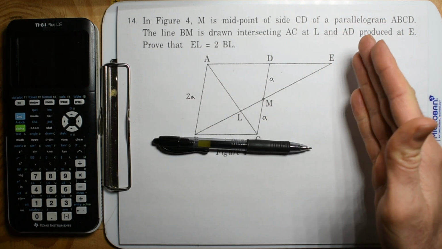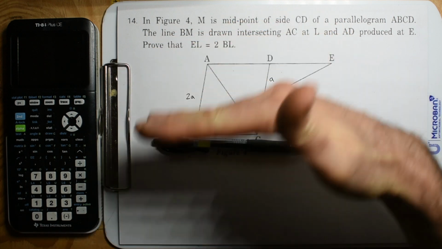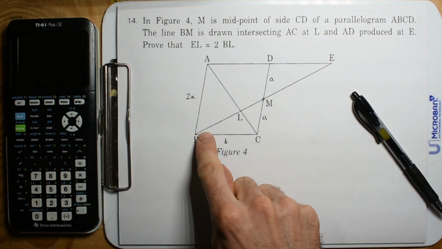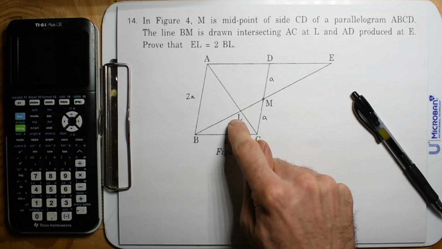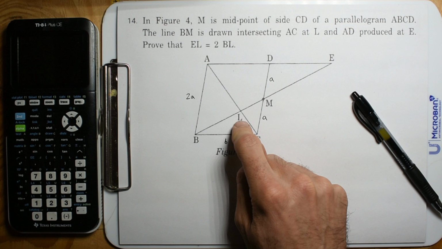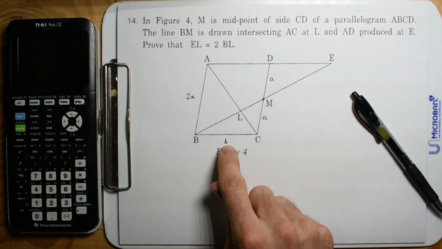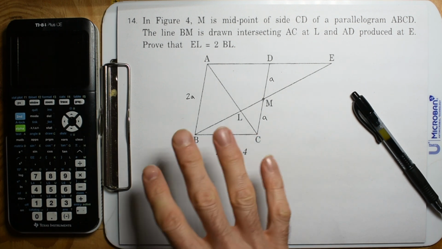Now this problem is fairly simple because you have stacked parallel lines here and parallel lines here, meaning there's a lot of similar angles. Like this angle is equal to that angle, this angle is equal to that angle, and these are reflections of each other. So booyah, these are similar triangles. You know what I mean? So if this is B, well, I mean, yeah, we're not going to get into that.